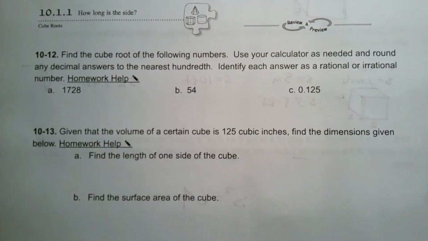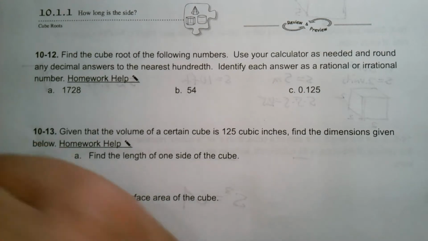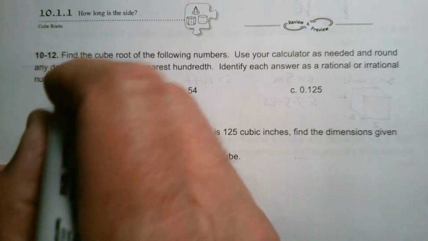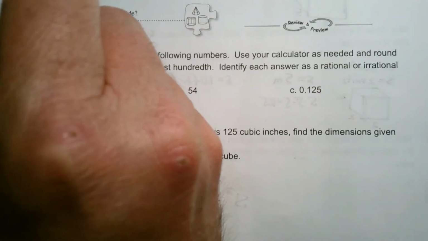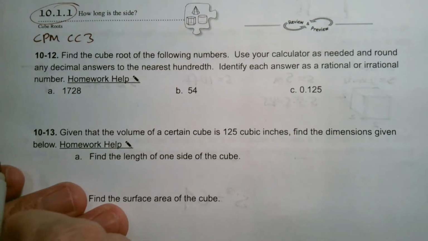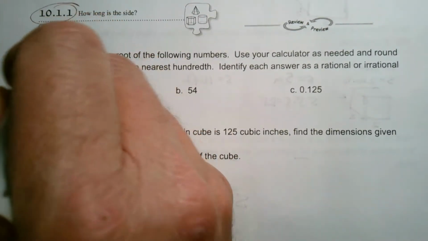We are looking at finding cube roots. We can talk about estimating as well as using our calculator. I'm going to show you both. This is coming from CPM's Course 3, section 10.1.1, specifically number 10-12.